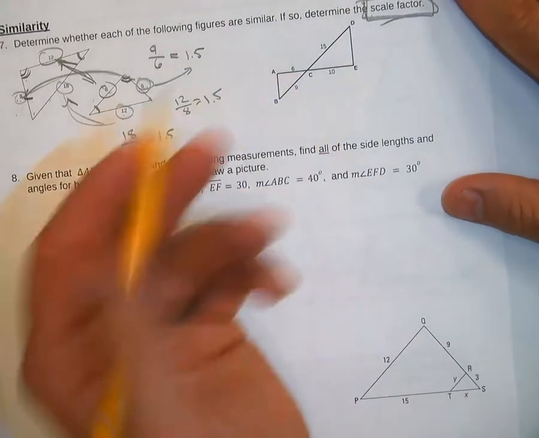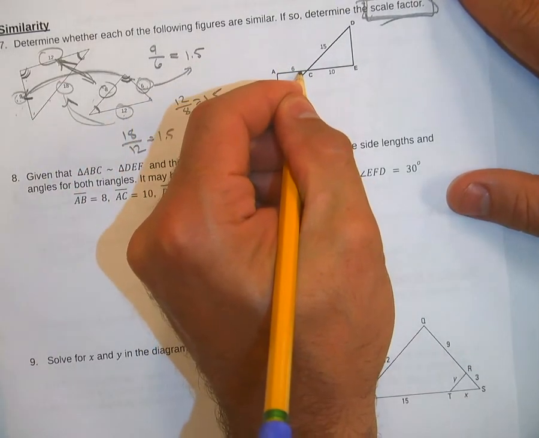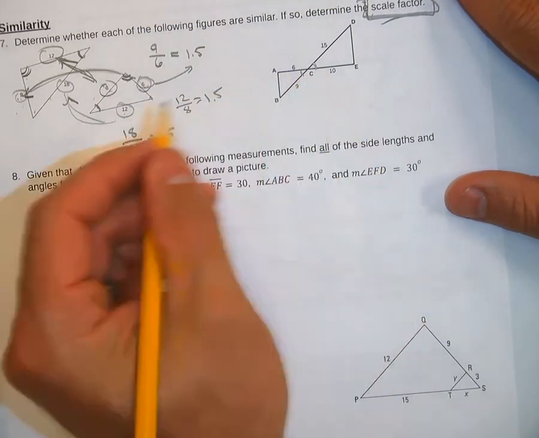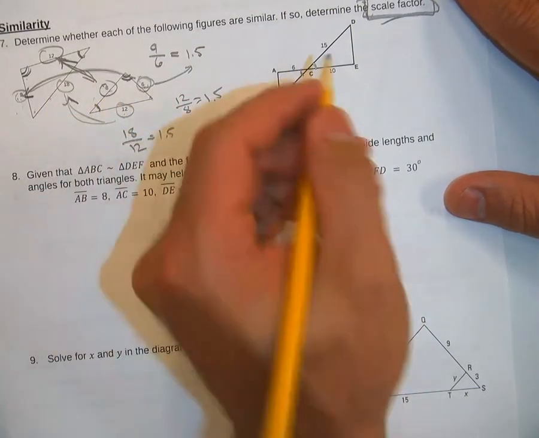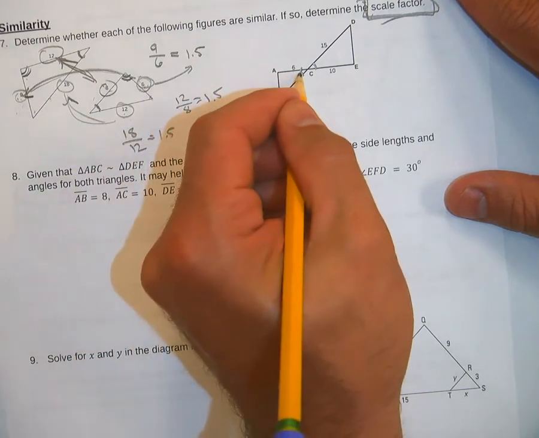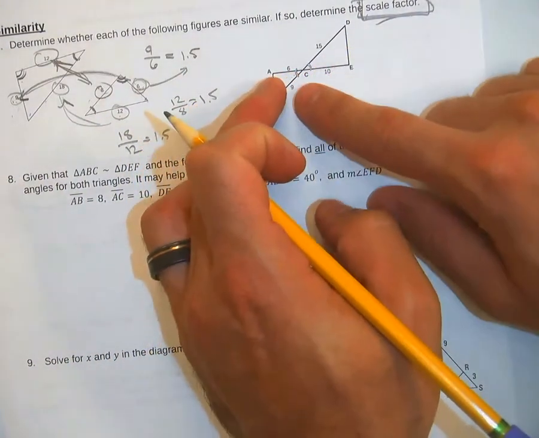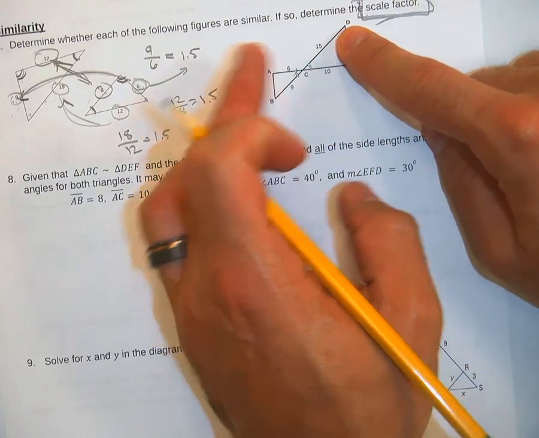Same thing happens again here. I actually know that this angle is going to match up with that angle because they're vertical angles, so they're not marked like they are here. I have to use a little bit of knowledge from earlier this chapter. Since these are vertical, that means these are the angles that line up. I don't put this angle up here and turn it over.